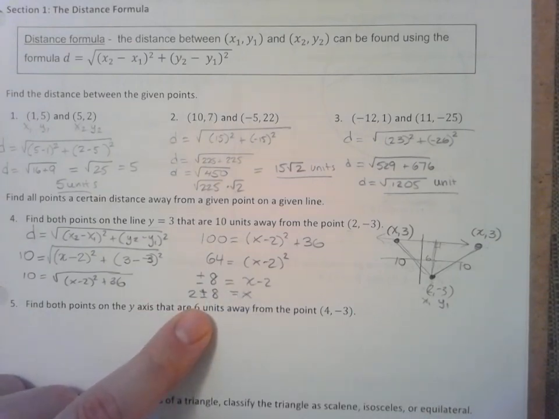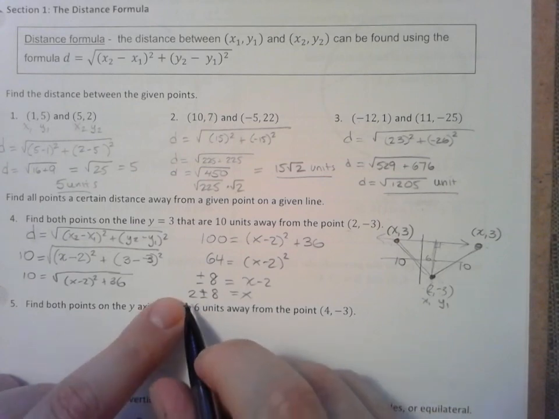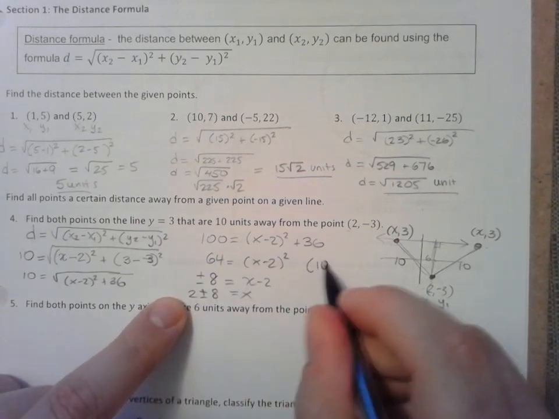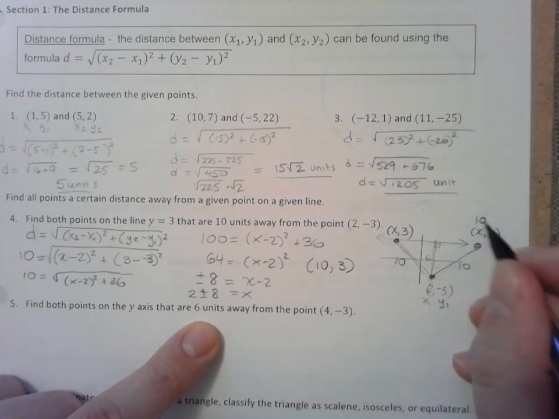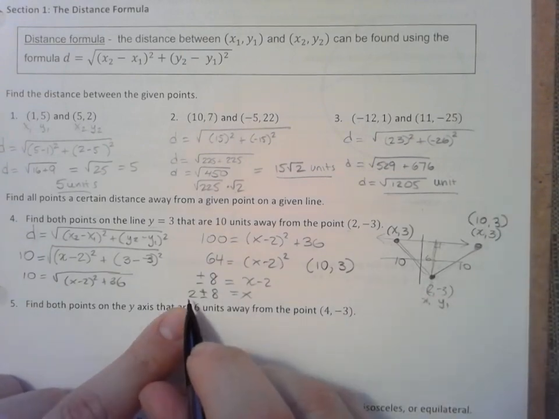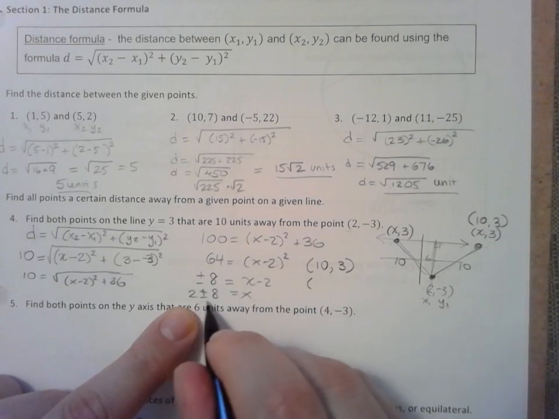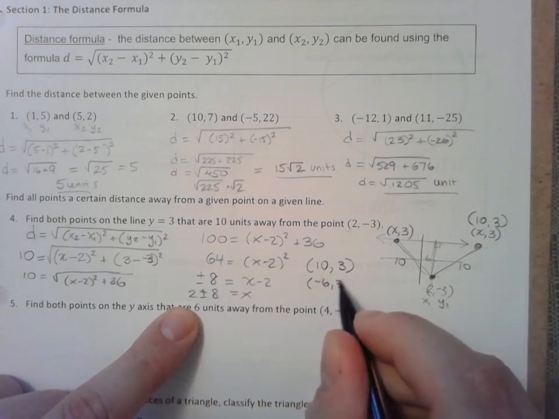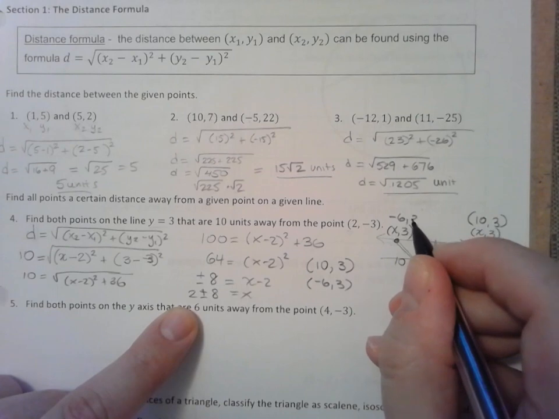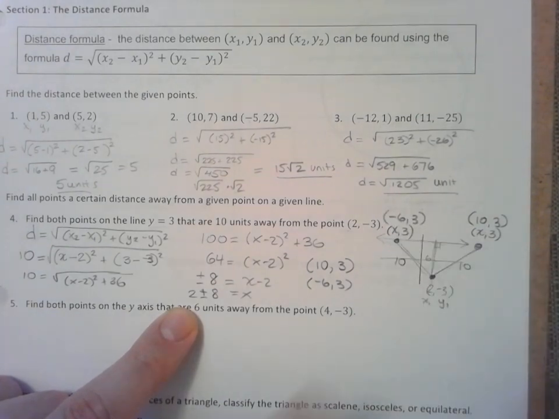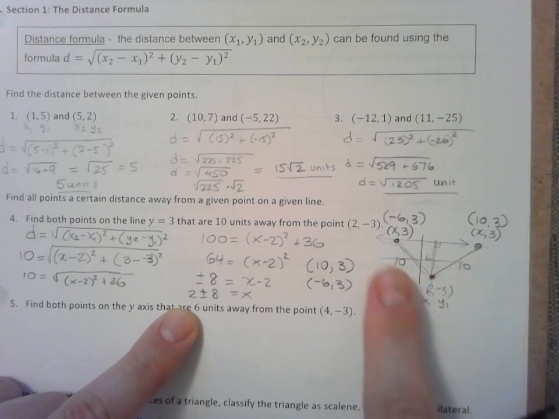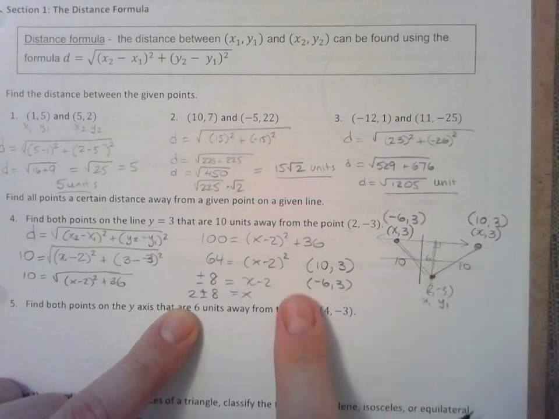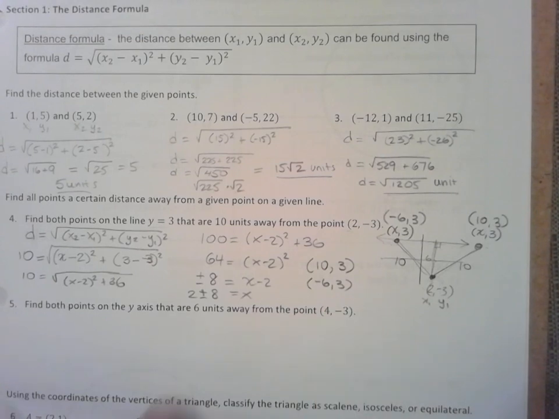This gives me 2 x-coordinates. What are they? Using the plus, 2 plus 8 makes 10. One of the points is the point (10, 3). Using the minus, 2 take away 8 would be -6. The second point we were looking for is the point (-6, 3). We've identified 2 points on the line that are 10 units away from our given point, and these are their coordinates. We're going to try that again one more time down below.